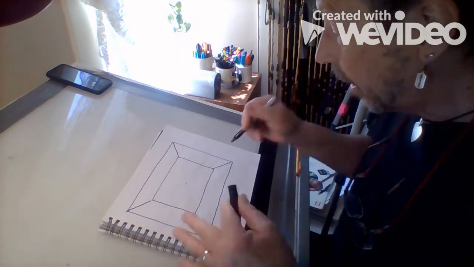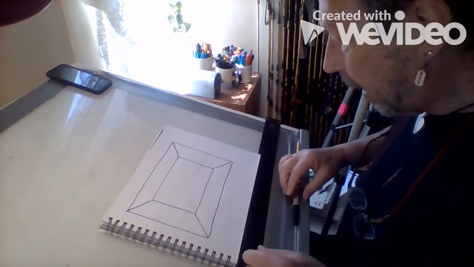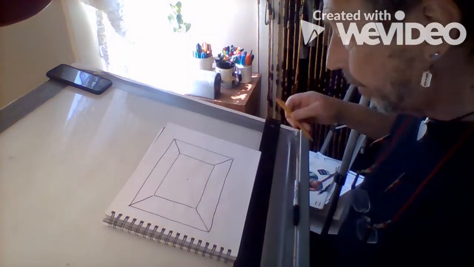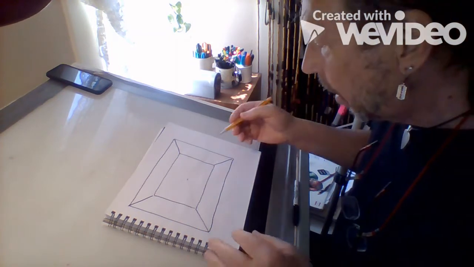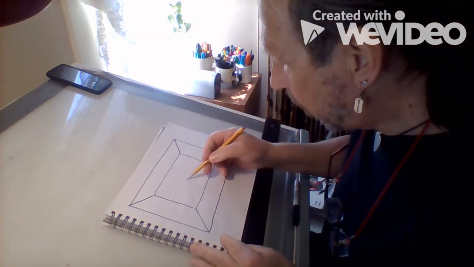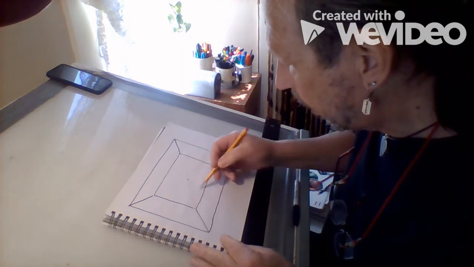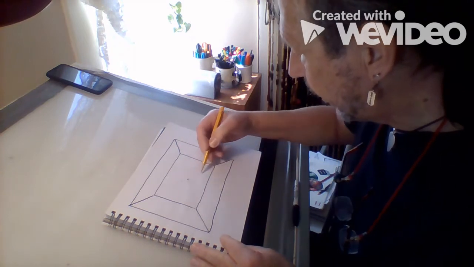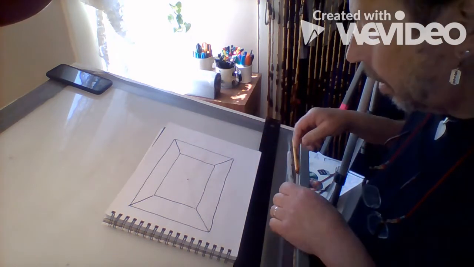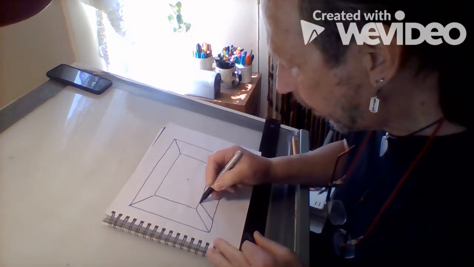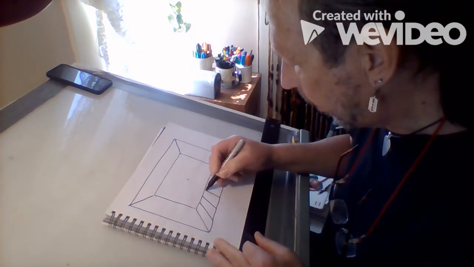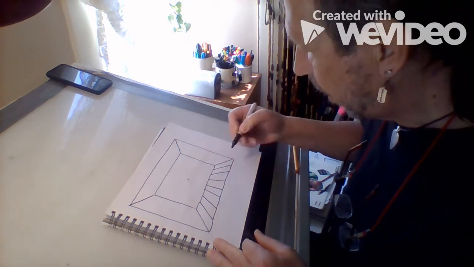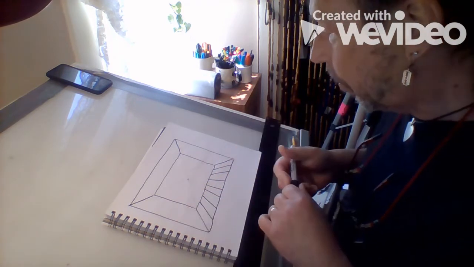Now, let's say we're looking into a room. Again, here's my vanishing point in the center. So okay, we're going to have some wooden floorboards. I'm putting in the guidelines now. Then I can ink those in. So then we have the floor.